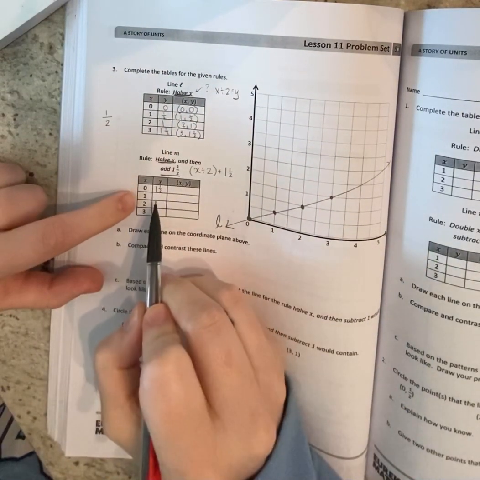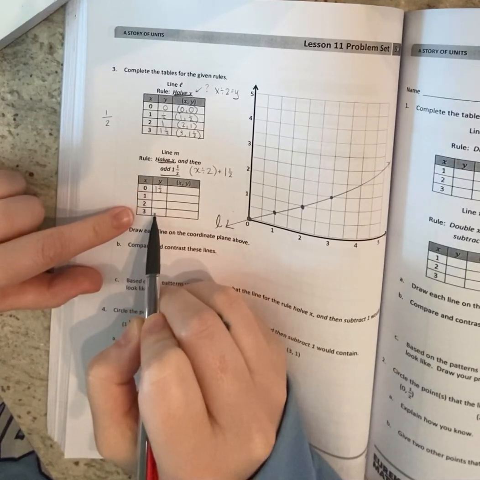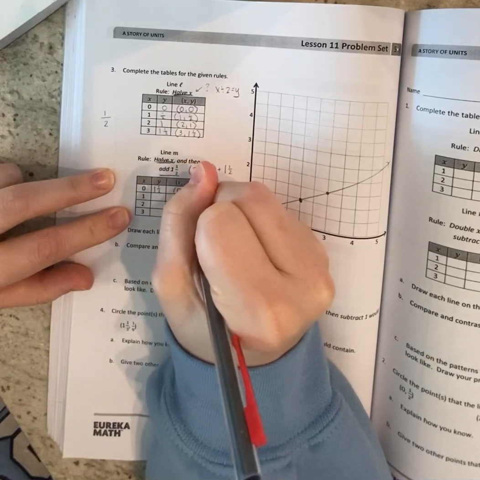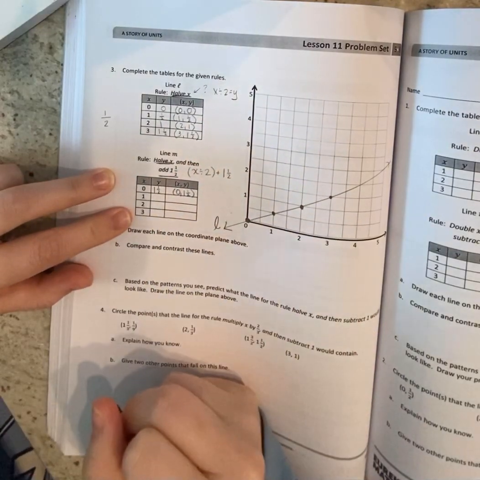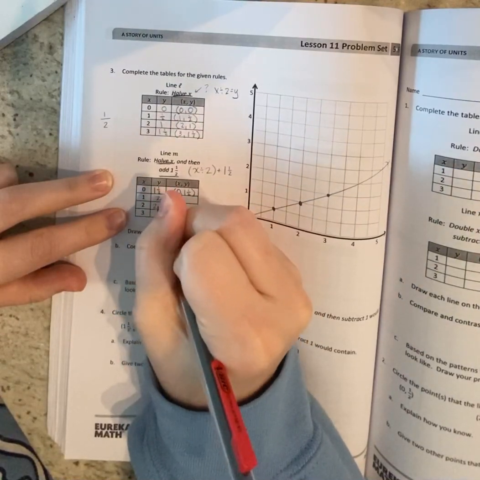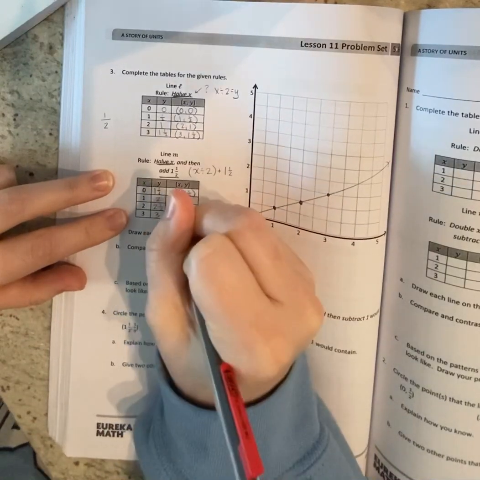All right, I want you to solve for these next 3 for 1, 2, and 3. So pause the video. All right, you should have gotten 2, 2.5, and 3.